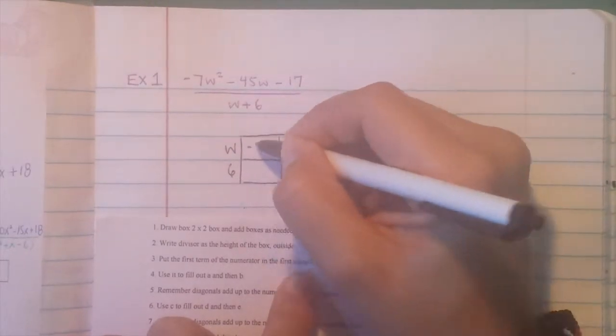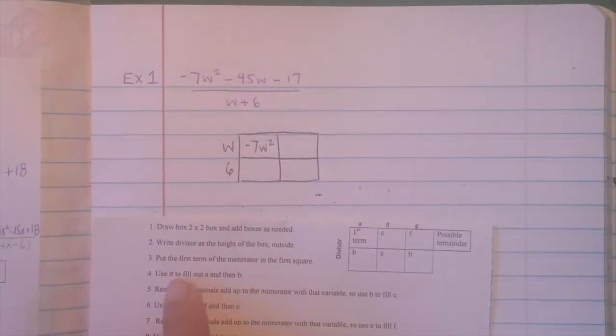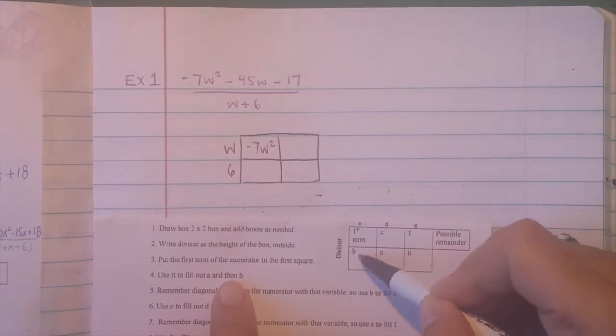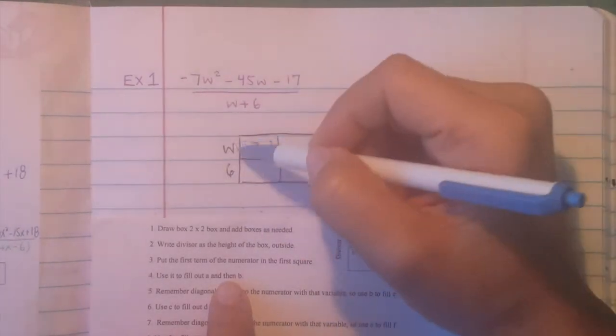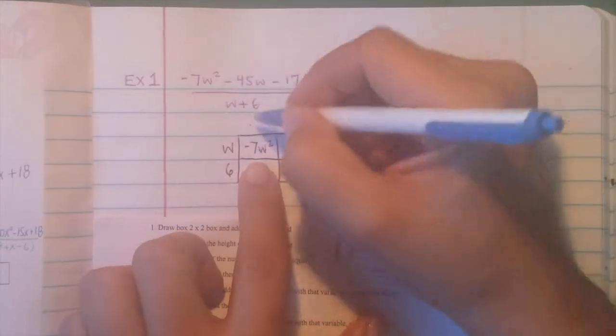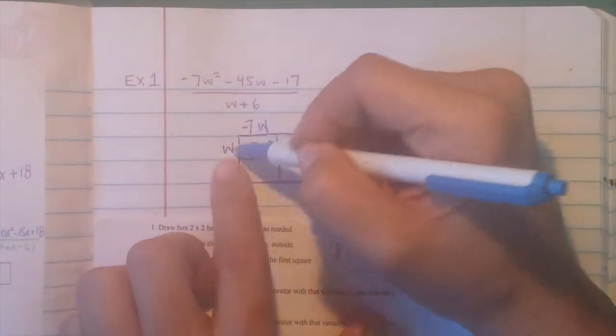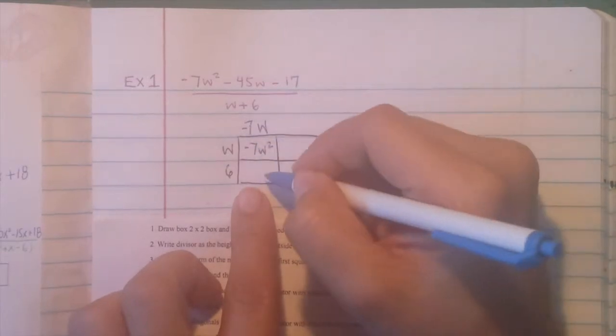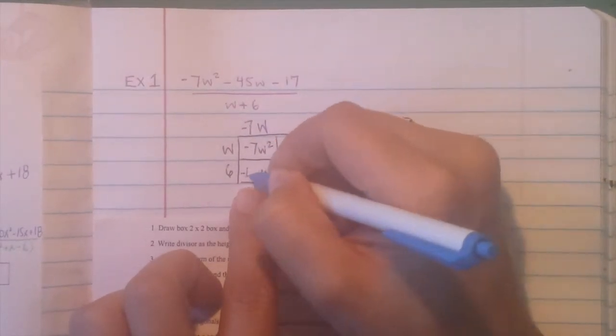The divisor is the denominator. Put the first term of the numerator in the first square. Use it to fill out A and then B. So you're going to ask yourself what W times something is going to give you negative W squared. You should be good at this. It's going to be negative W. Then use that to fill the last box. 6 times negative 7 is negative 42W.